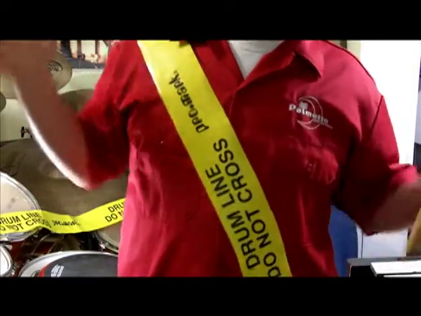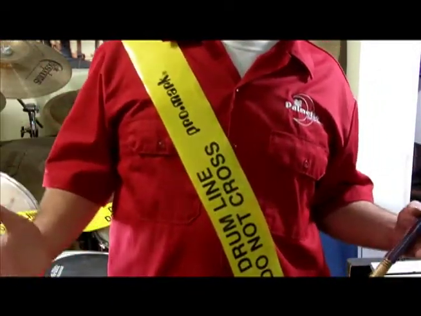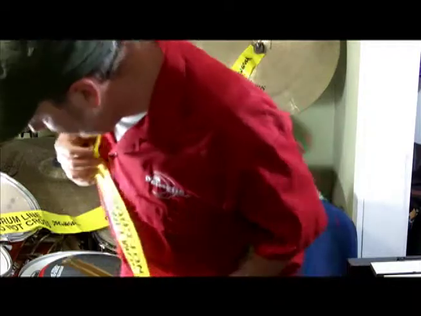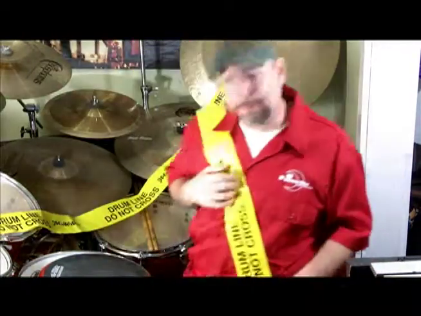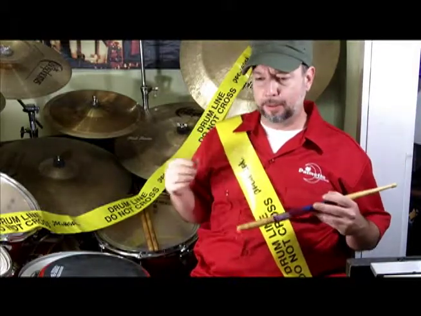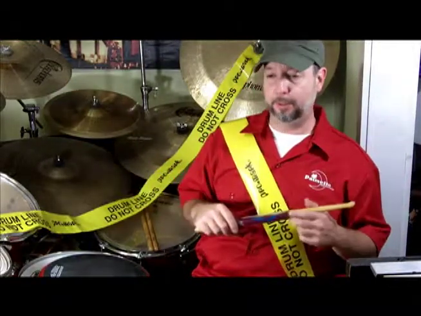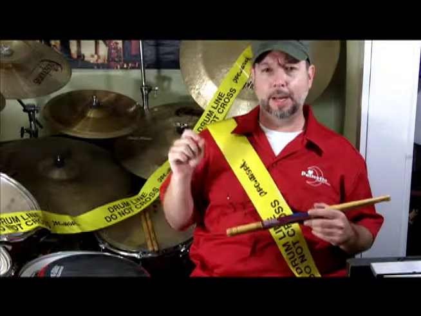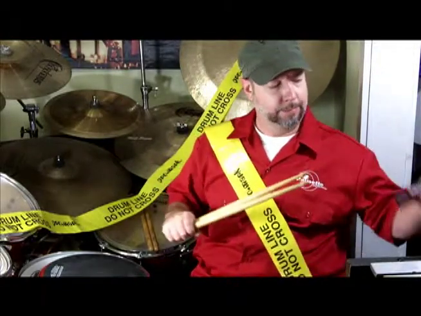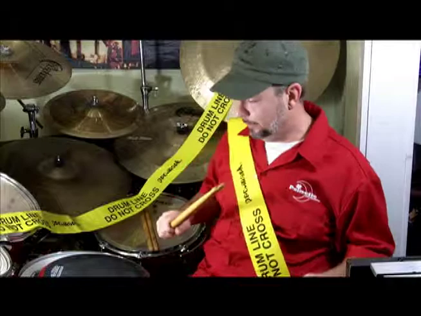Hello again. Would you believe I ran across a drum line? As I left you last time, we talked about the idea of subdivisions. And subdivisions are that amount of space that we put in between the notes. And we can have a whole lot of space or a little bit of space. But as drummers, we learn how to break up that time into certain amounts of space.